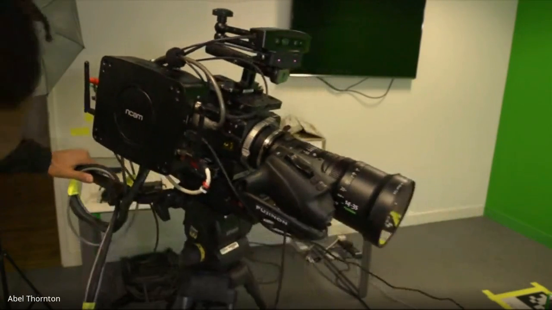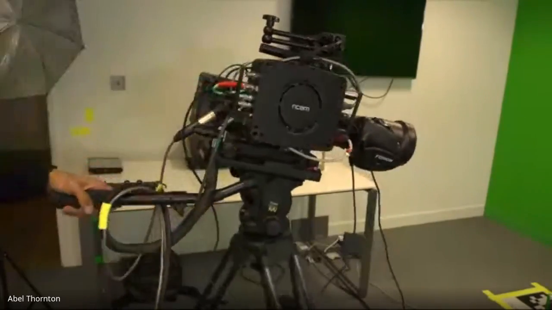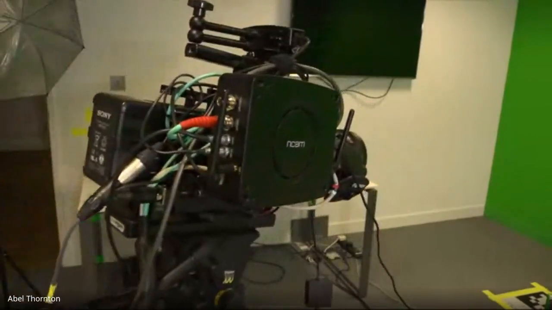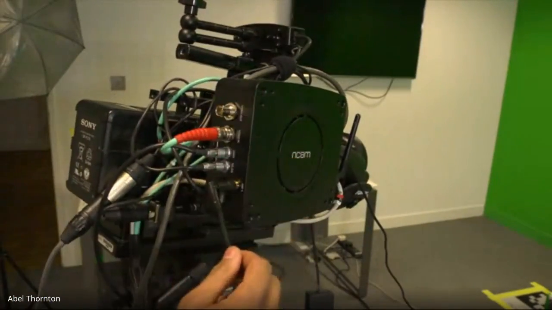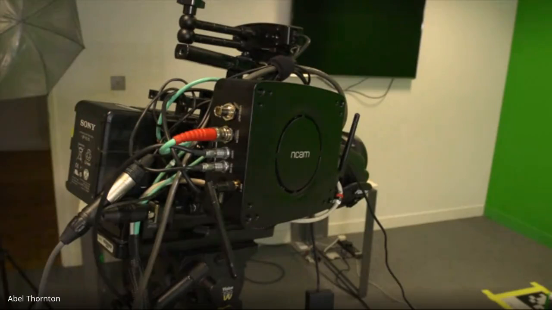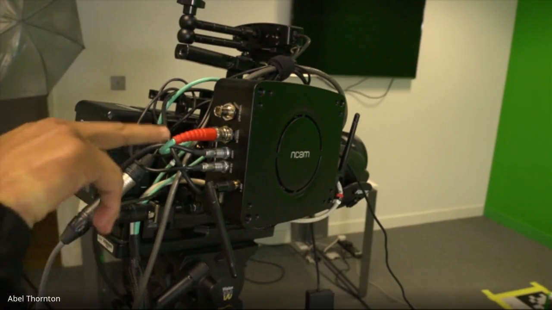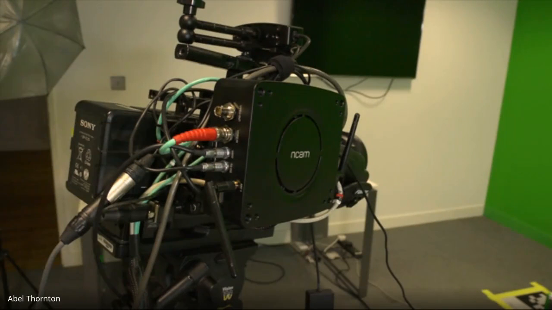If I spin our rig around now, we'll go into our more computer and Ncam-based plugins. We've got our video I/O. Video in is where we get our feed directly from the camera itself. Along this data line, this enables us to synchronize our tracking data with the video feed that we're getting in.